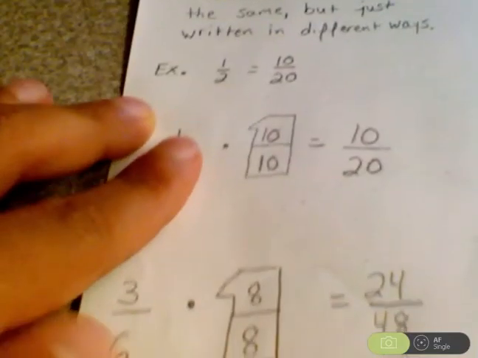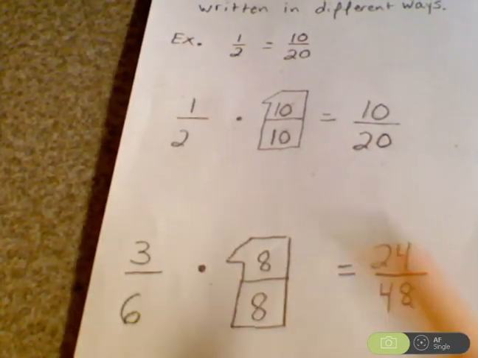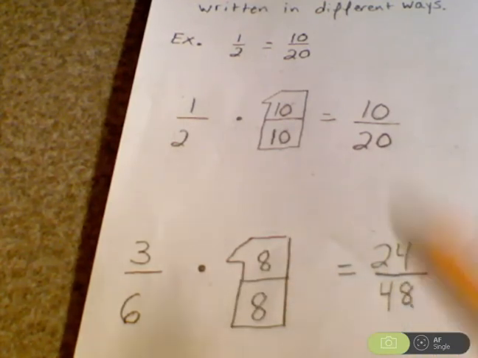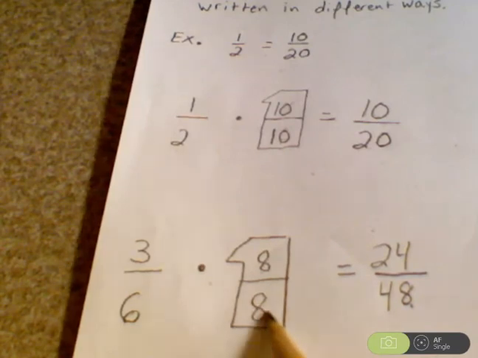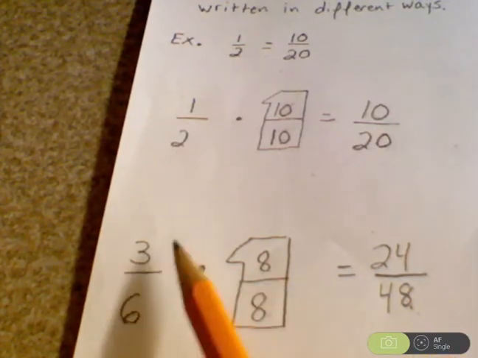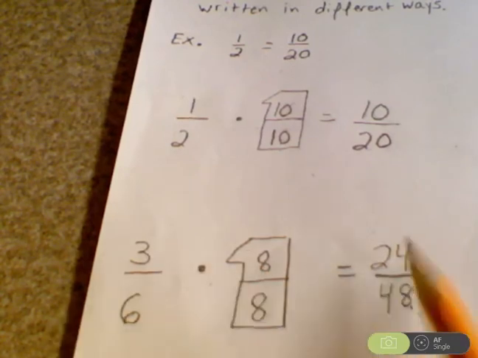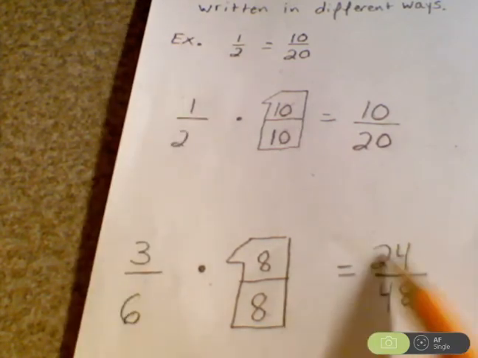All right, right here, we have 3/6 times 8 over 8, which is equal to 24 over 48. How did I get that? Well, I had to think to myself, 6 times what number gives me 48? And I know that 6 times 8 is 48. If I took 6 times 8 on the bottom, I'm going to have to take 3 times 8 on the top. All right, and 3 times 8 is 24. So 3/6 is equal to 24 over 48.